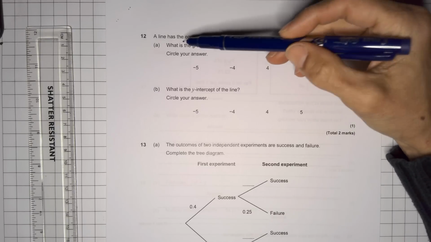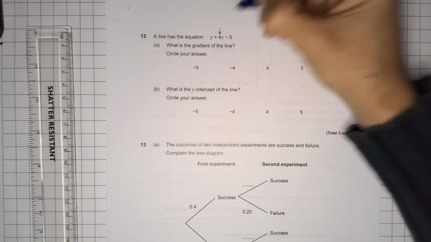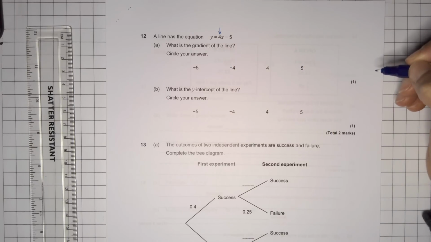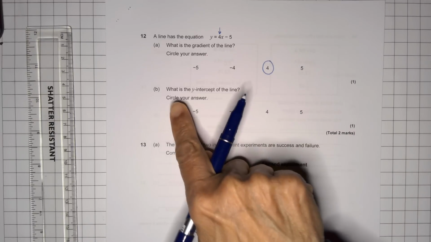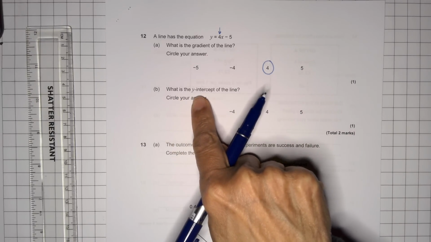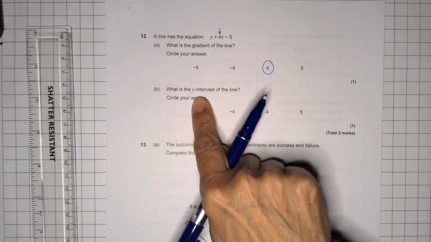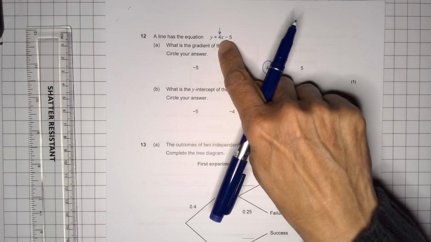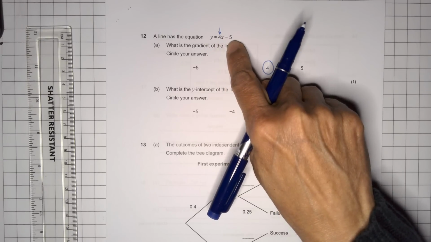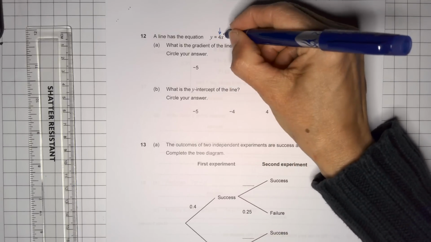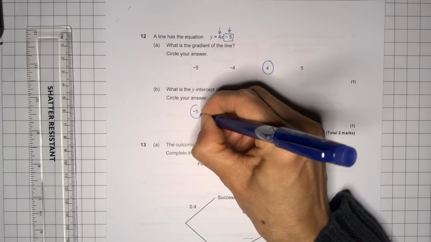So here it says what's the gradient, and the gradient is always the number that's multiplying the x, in this case 4. And the second question says what's the intercept, and the intercept is where the line will cross the y-axis, and that happens when x is 0. If I put 0 in there, I get 0 times 4, and you can see that the y will cross at -5. So this bit here is your intercept, and in this case it's -5.